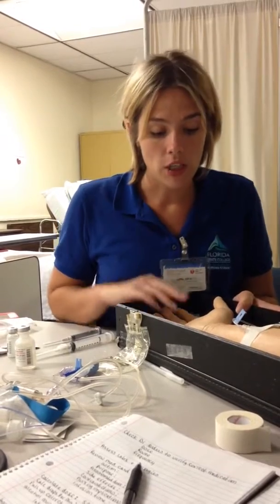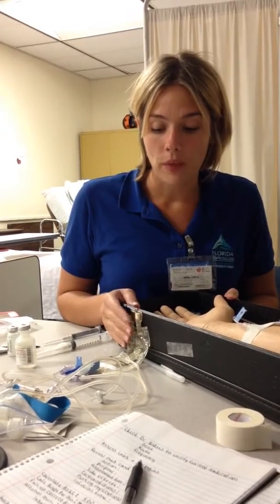And I have verified labs and the CBC, the BUN and creatinine, and in the CBC, the WBC, white blood count. So this patient needs this medication, and so I am going to be administering that via a mini bag through an IV that's already been established today.